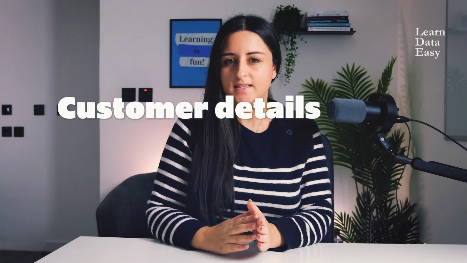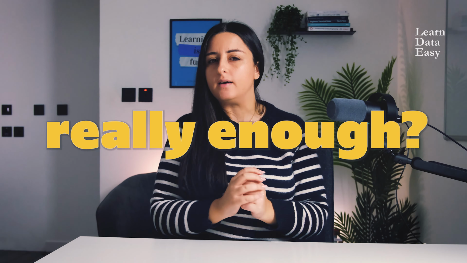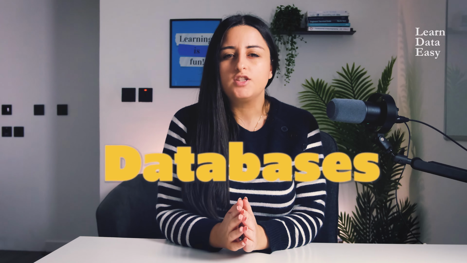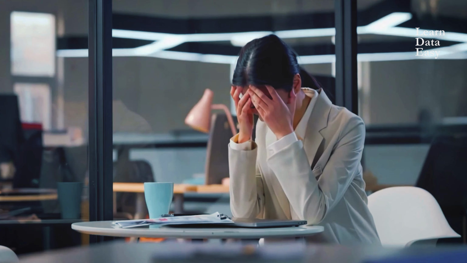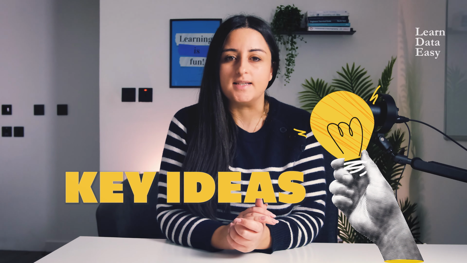Let me ask you something. If you're storing customer details, transactions, or application data, is saving files really enough? Think about it. Most of the time, it isn't. And this is where databases come in. It's also where people often start to feel overwhelmed by AWS service names. The good news is, you only need to understand a few key ideas to make sense of this.